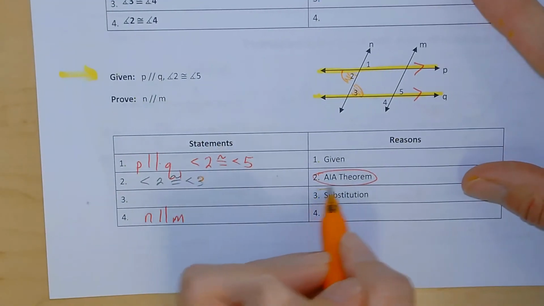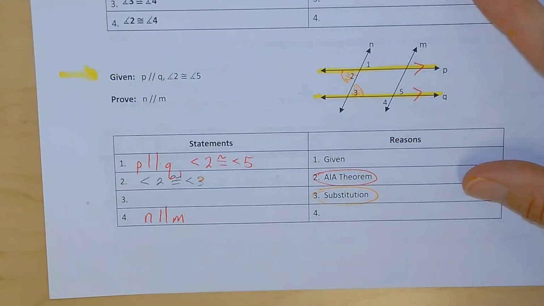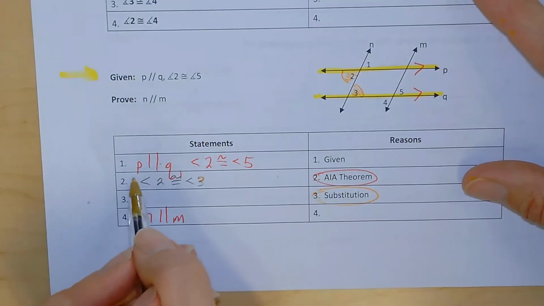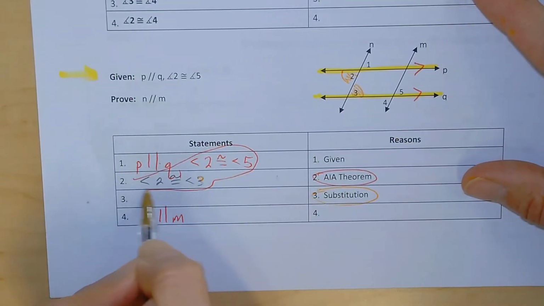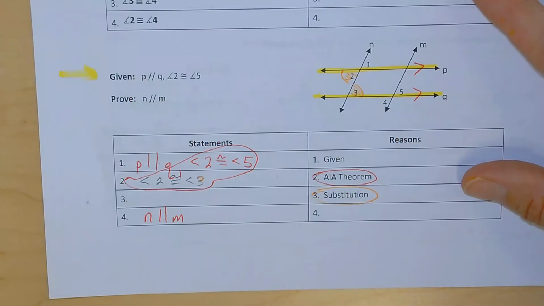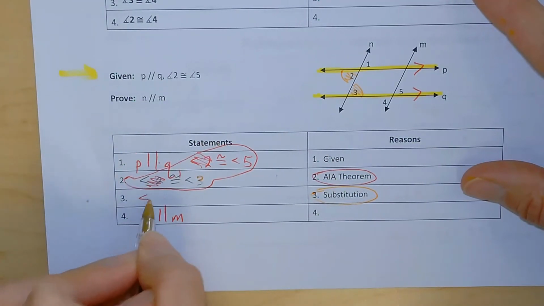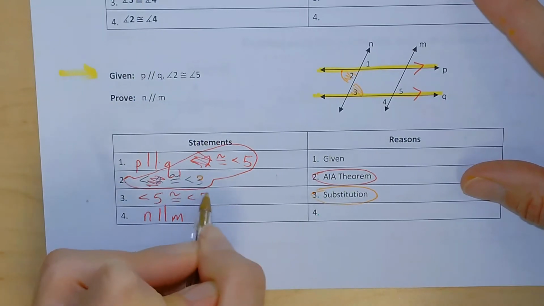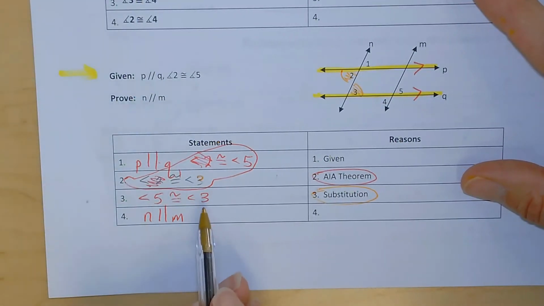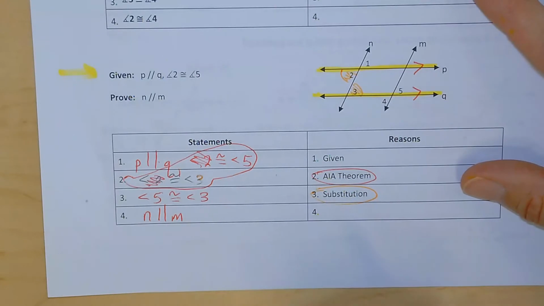Okay, next, they would like us to use substitution. Well, we go up and we look at the 2 steps that we already have, and we look at who we can ditch or get rid of. So we're going to get rid of the 2's, and we're going to have angle 5 is congruent to angle 3, or angle 3 is congruent to angle 5. It doesn't matter which order you put them in.